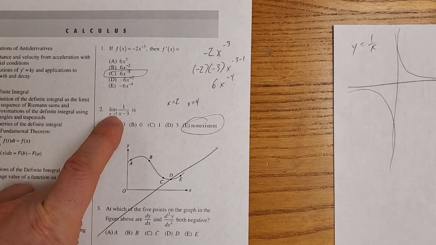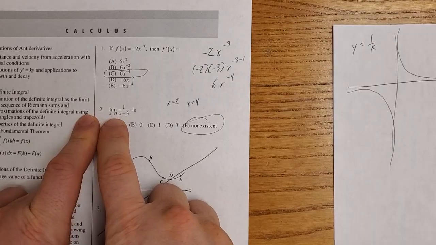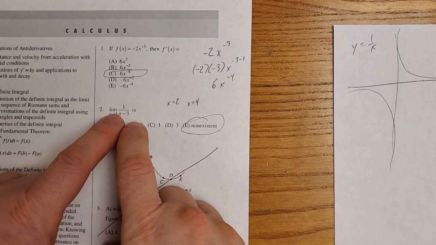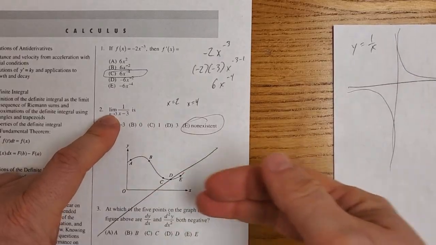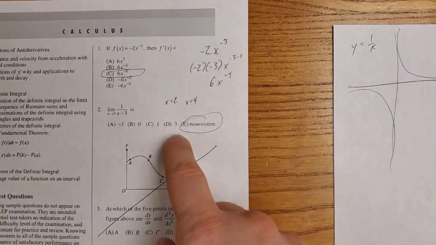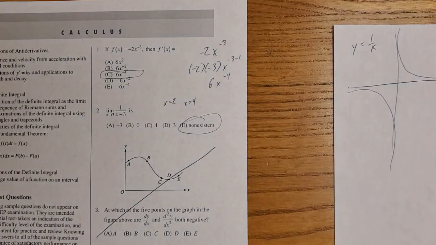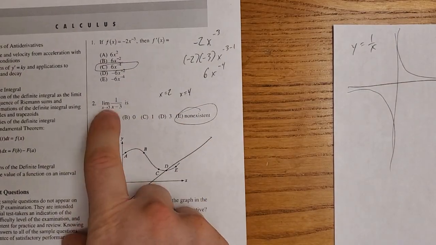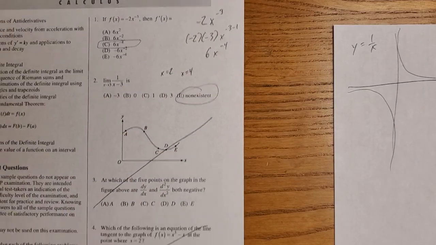If we were doing a one-sided limit, for instance, if there was a little plus there, meaning approaching 3 from the positive direction, from the right-hand side, then the answer would actually be infinity, because it's zooming up to infinity. But it's the double-sided limit, so we're going to say non-existent there.